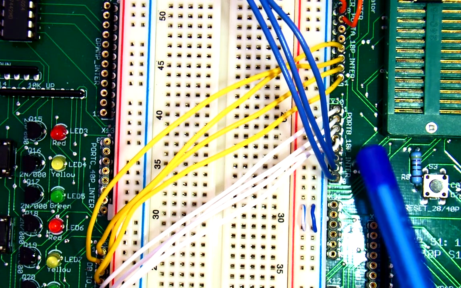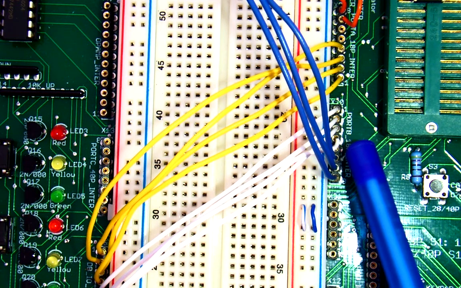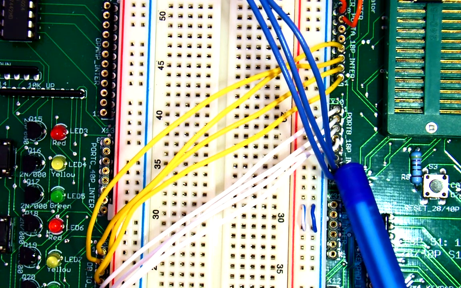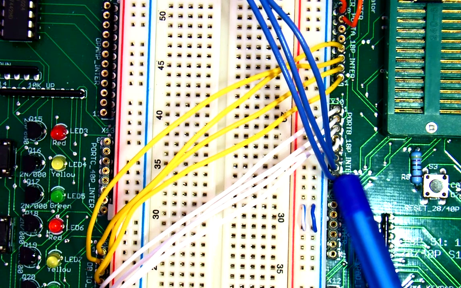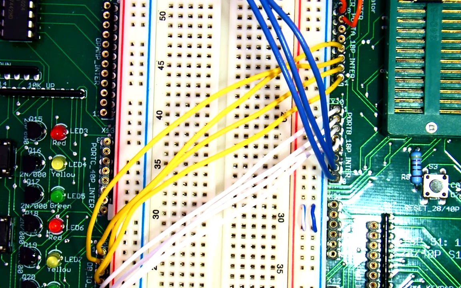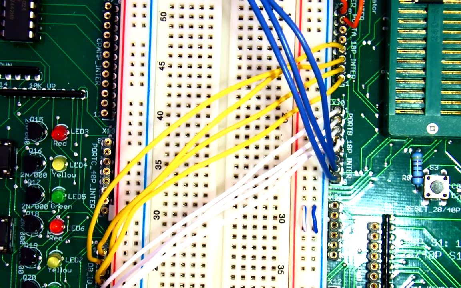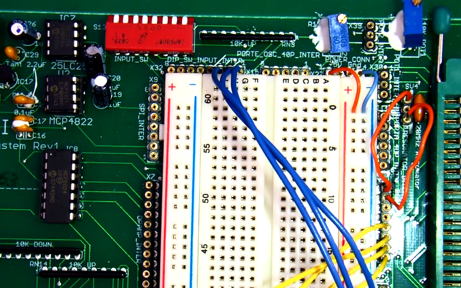Now on port B, we're utilizing bits 5, 6, and 7 as input bits. It's going to show you the flexibility of being able to determine whether a bit is input or output. We'll slide down, and here's our input where we're using our selector switch.